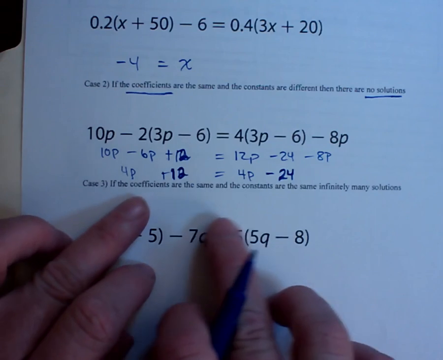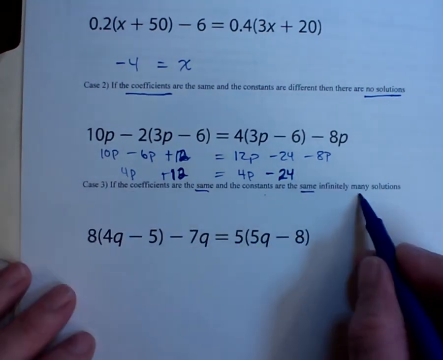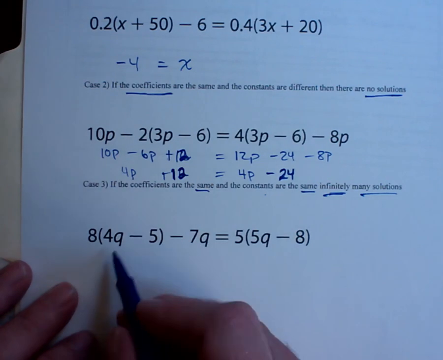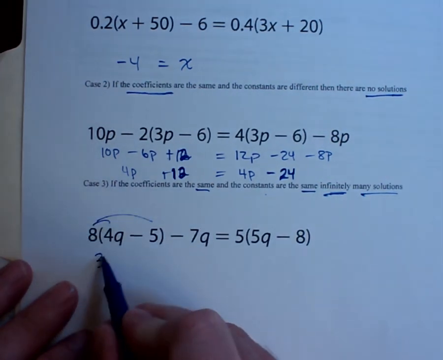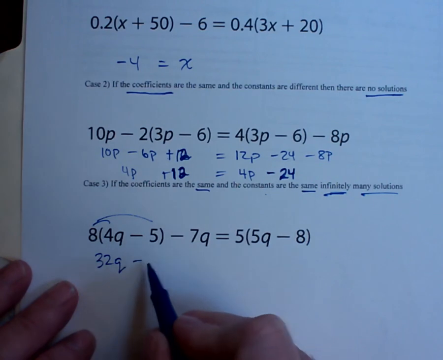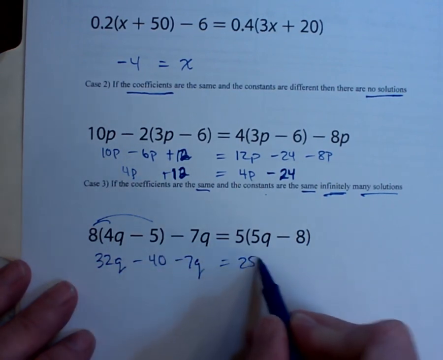Now, if the coefficients are the same and the constants are the same, then you have infinitely many solutions. So in this case, as I distribute really quickly, 32q minus 40 minus 7q equals 25q minus 8.